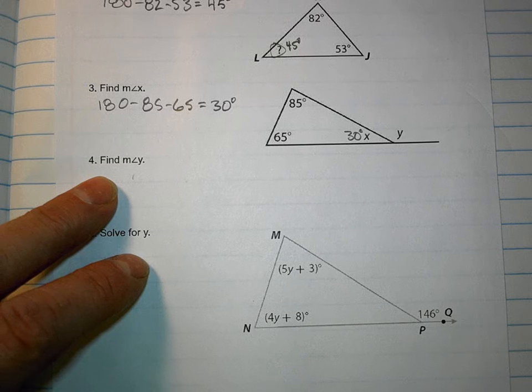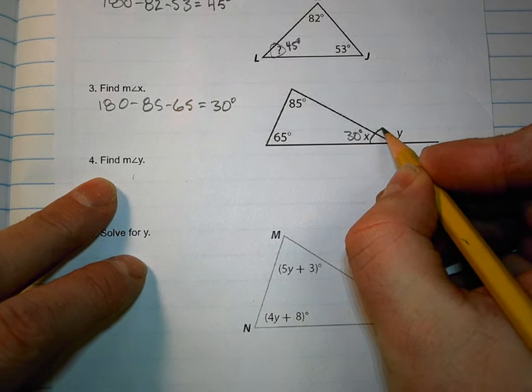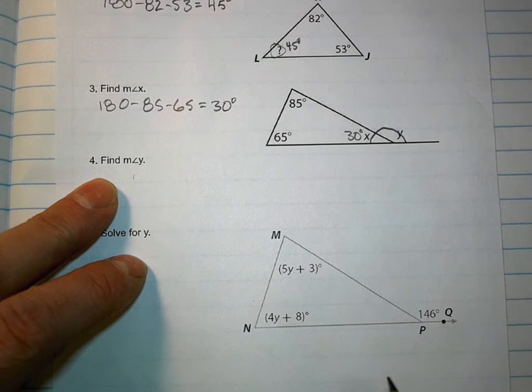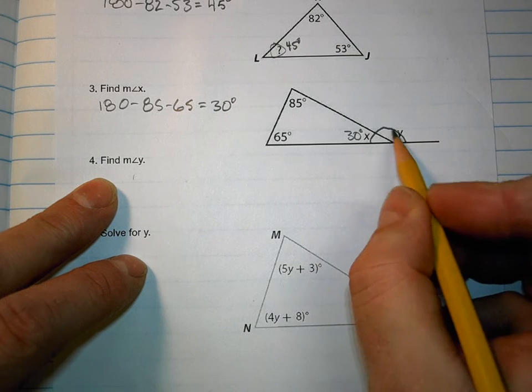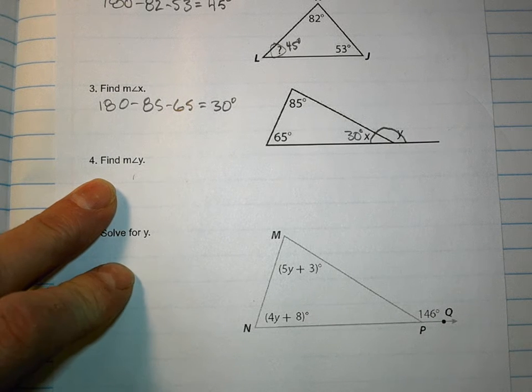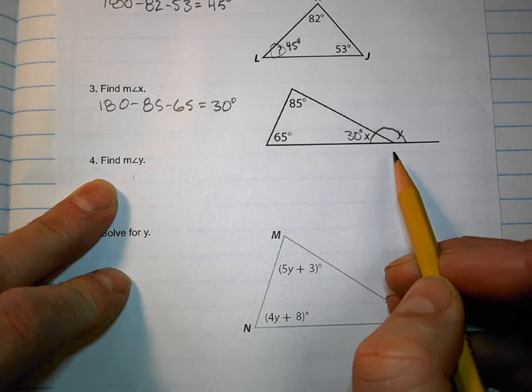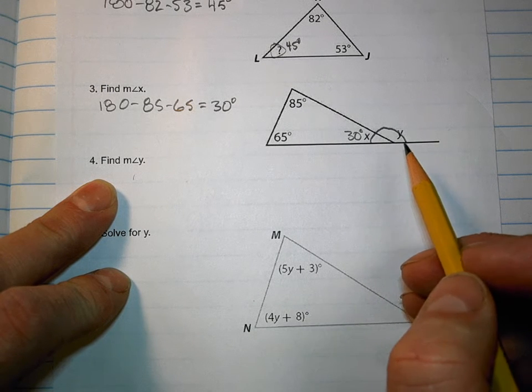Okay, so they went for an exterior angle. Araya, what do we call these two angles right here that make a line? We don't call them equal. What's the word for them? Together, what do they make? 180. We call them supplementary.